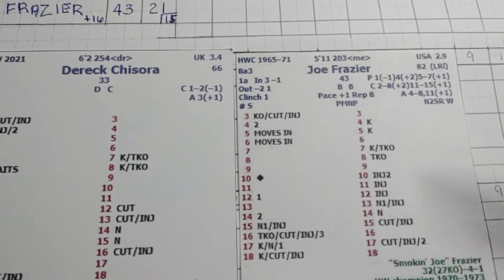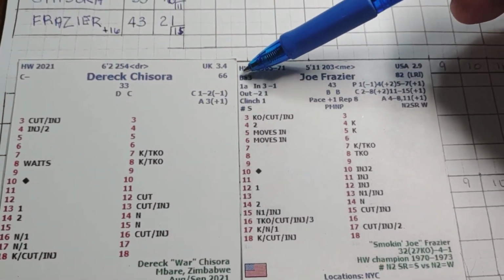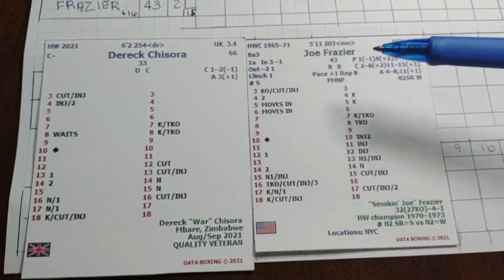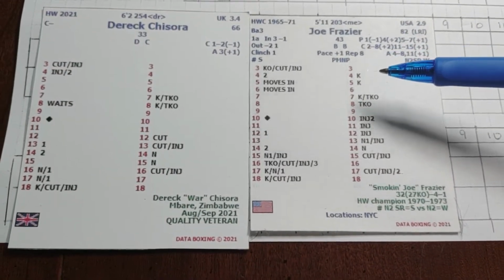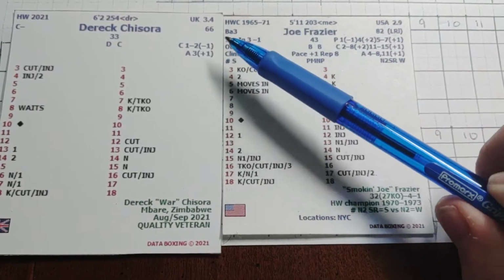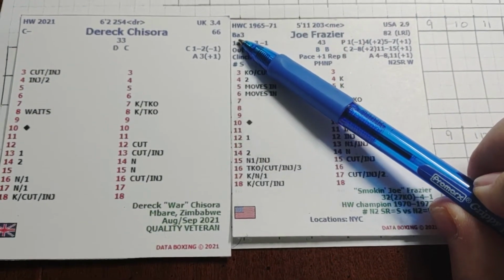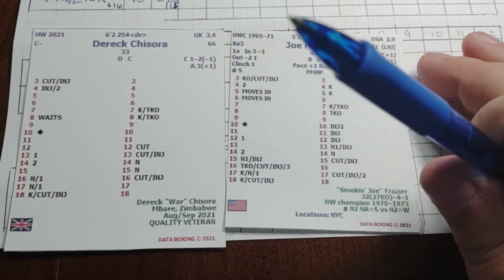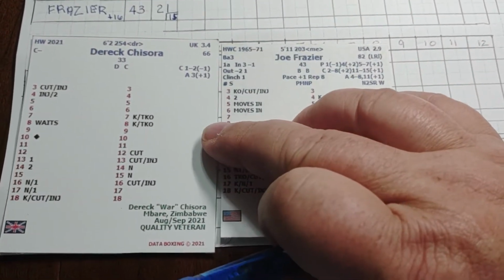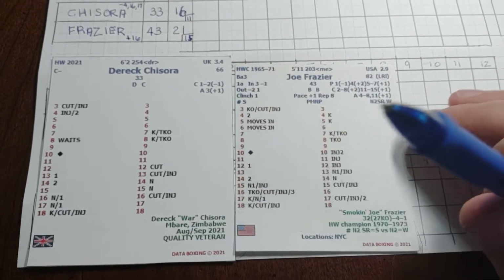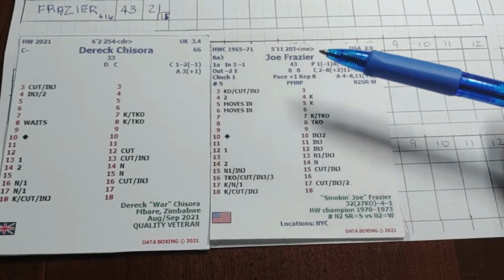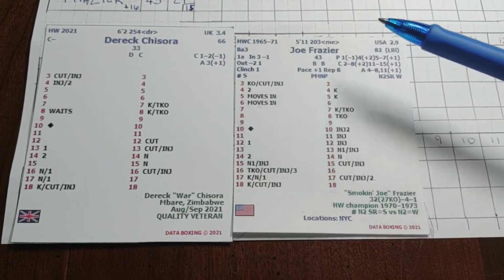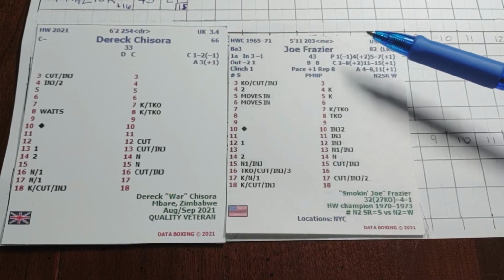What else can we see here? Joe Frazier has the better boxer rating of B versus C for Chisora, so Frazier's going to get a half point from the referee every round. He also has a very special rating here, which is this A for aggressive fighter. That aggressive fighting rating will also score him half a point and let him lead every round unless a boxer has an aggression rounds rating higher than him.